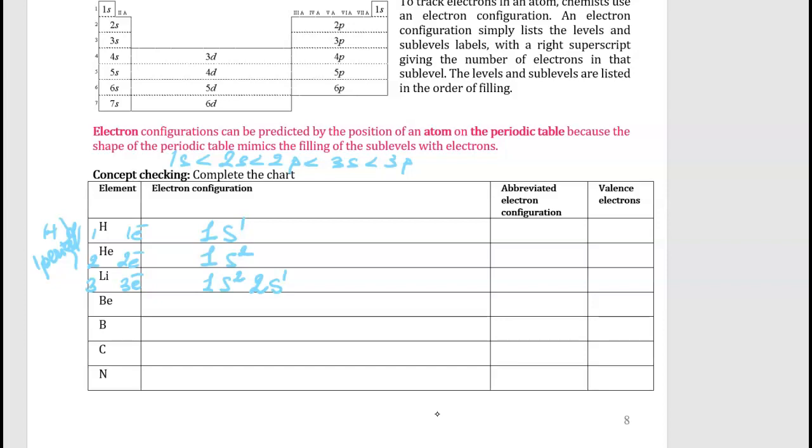What does that mean? Let's say it again. Lithium has 2 shells, the first and the second, because it's an element of the second period, okay? On the first shell, it has 1 subshell, the 1s subshell, and 2 electrons there, and on the second shell it has an S subshell and 1 electron there.